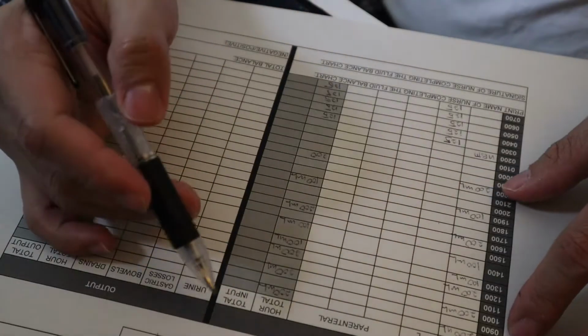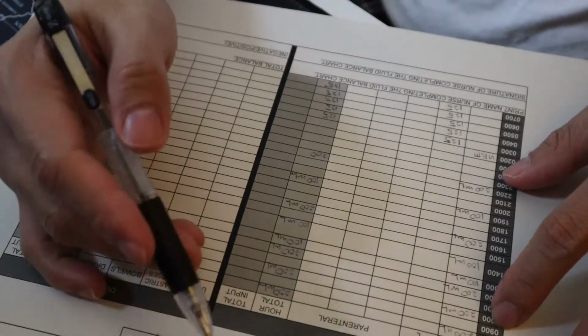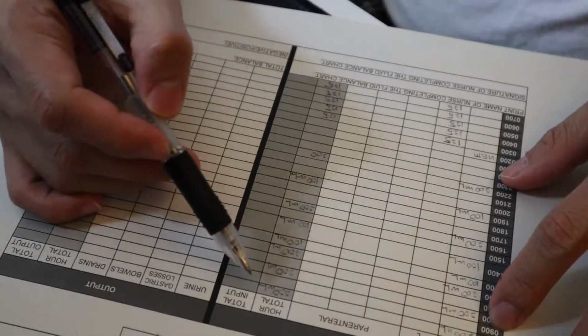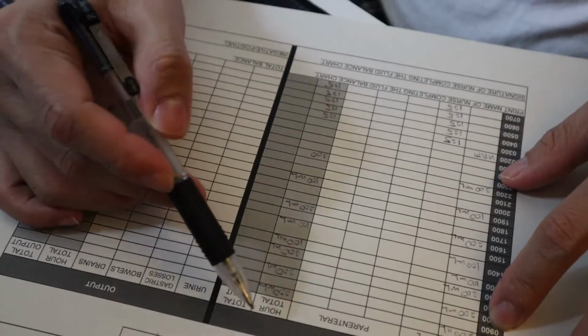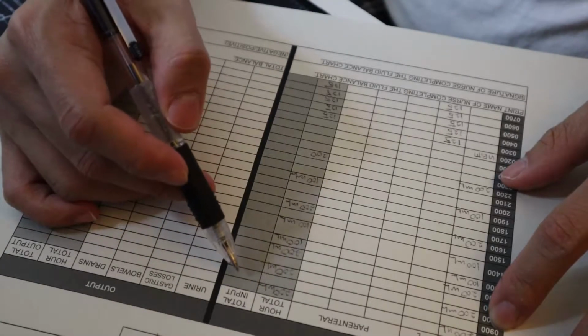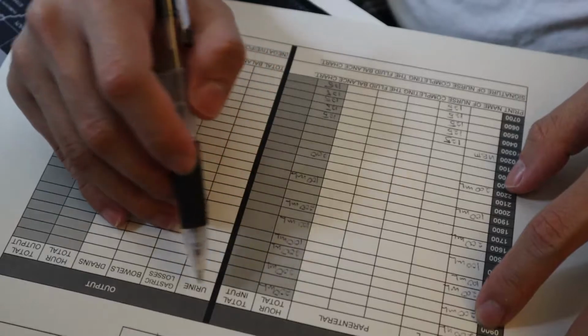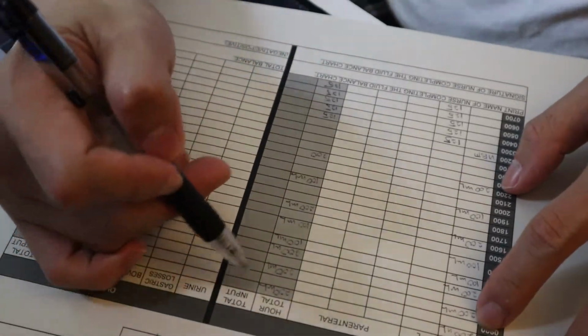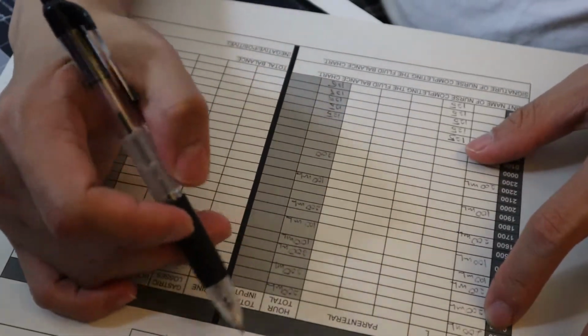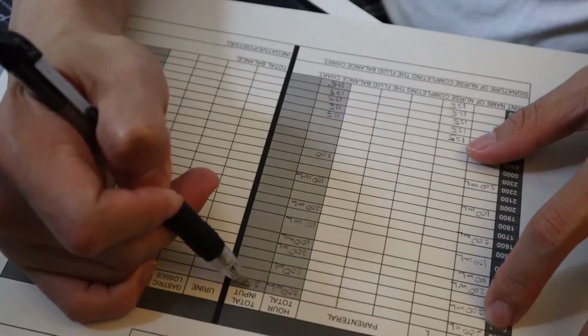Guys, in the total input, we have to total everything that has been taken, so it includes the previous hours. For example, it started at 8 o'clock with 200 mLs.